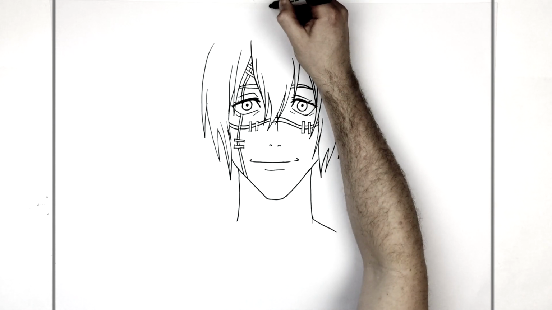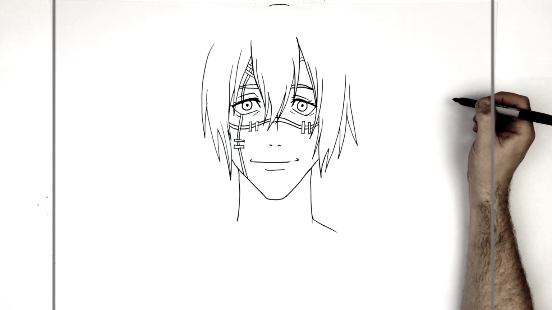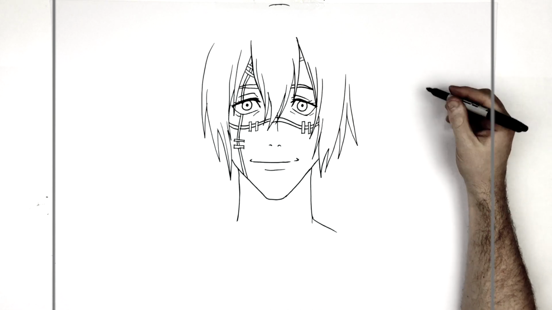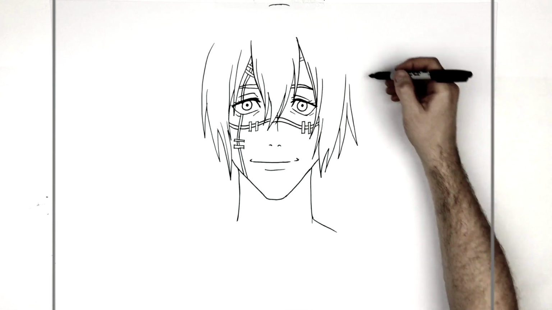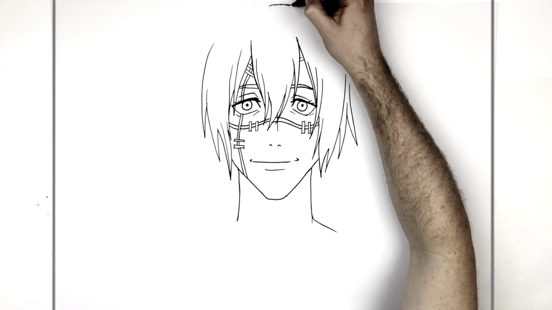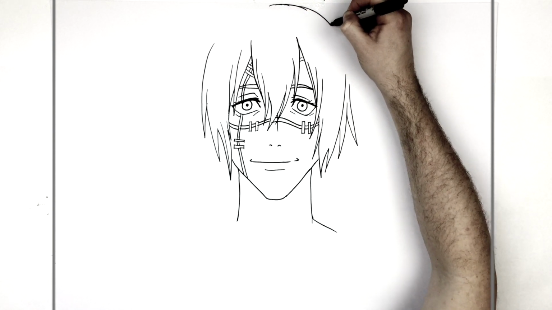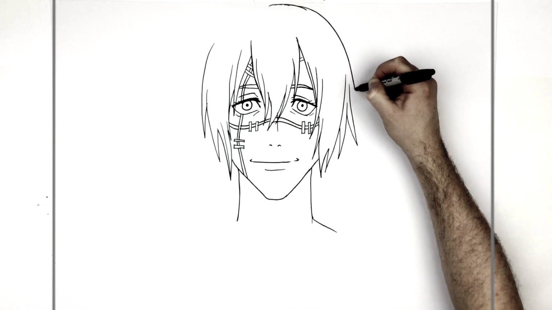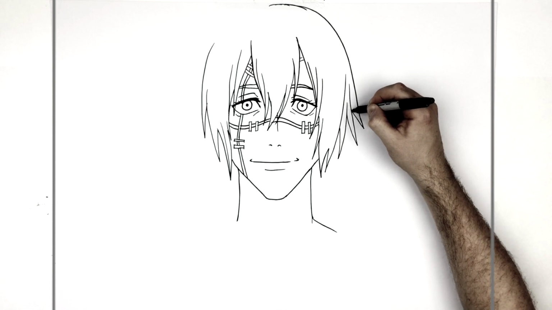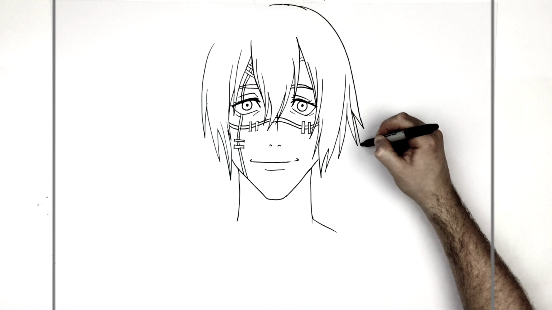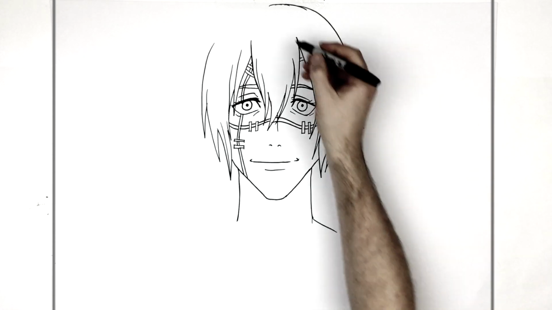So the top of his head is right up at the top of my page, okay? So just up here. And then this goes down like so. We got like real long hair. Goes down in behind his shoulder, right?